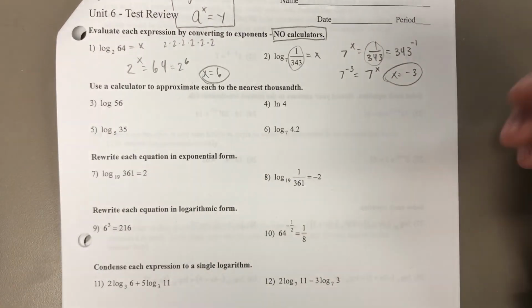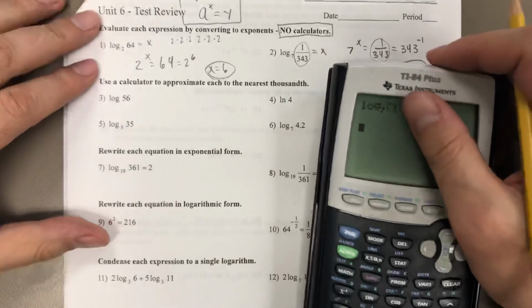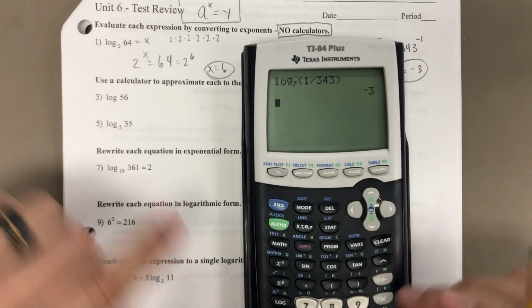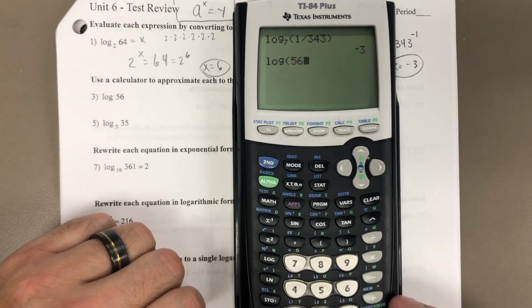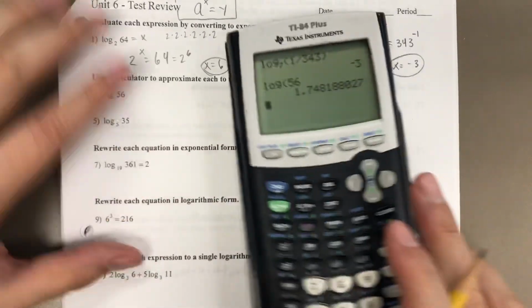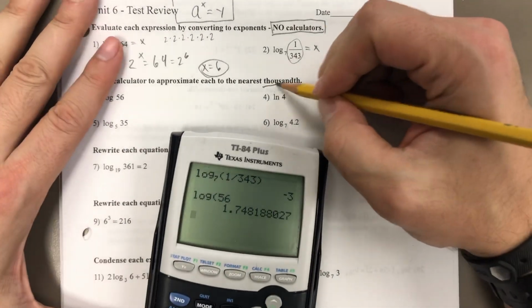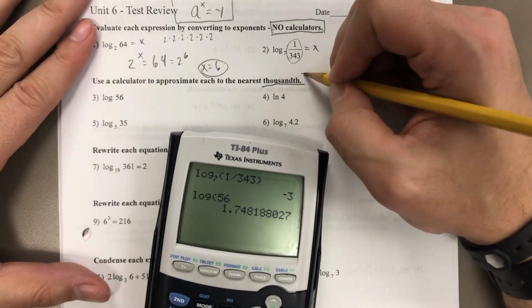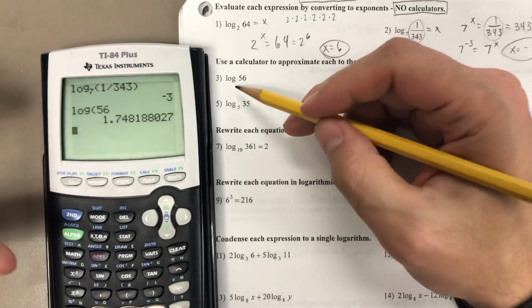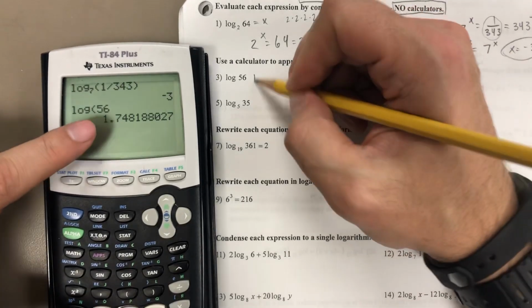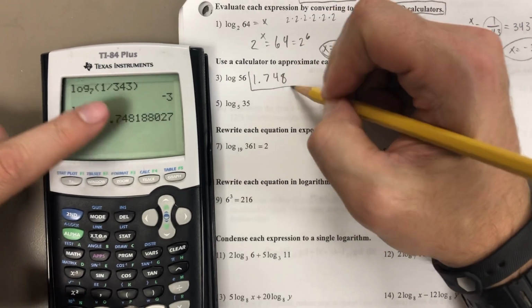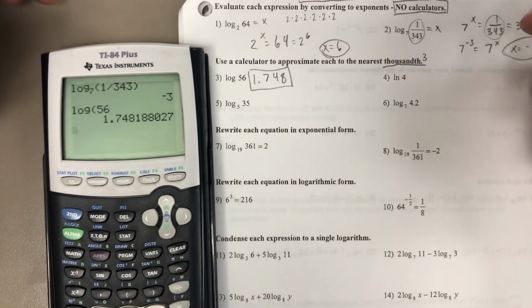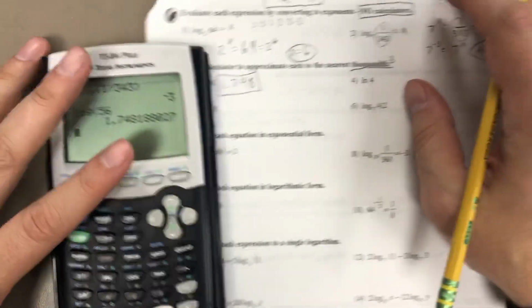Now, the next one you should be able to do very easily on your calculator. Log of 56, you just hit the log button down here, so log, and then 56. And it says to round each of them to the thousandths place. So the thousandth place is going to be 3 decimal places, okay? So we're going to round each one of them to 3 decimal places. Log 56 is 1 point, and then go to 3 decimal places, 7, 4, 8. There's your answer. These ones should be super easy for you. Just type them in, and you're good to go.